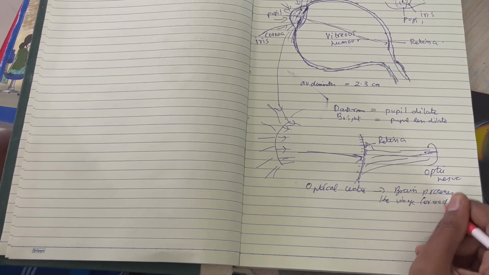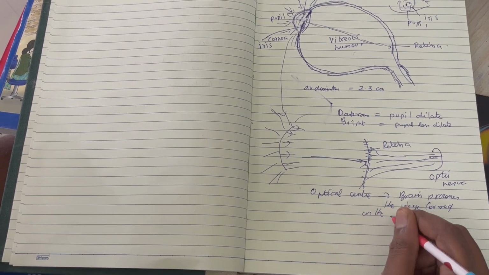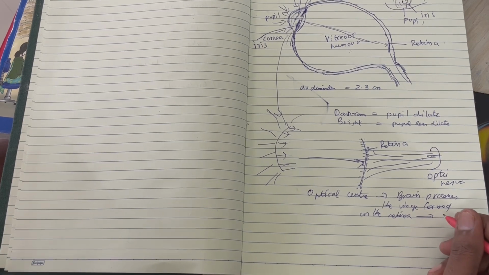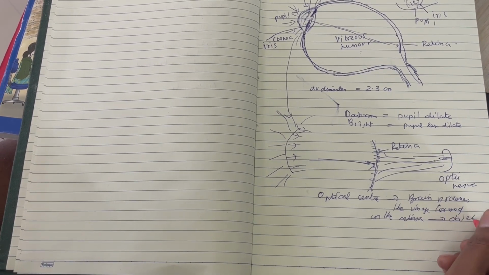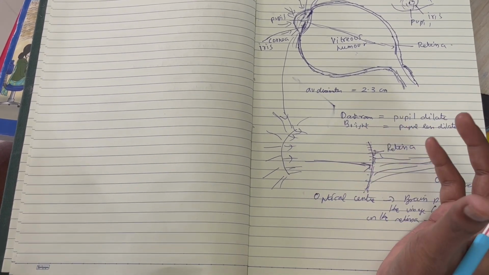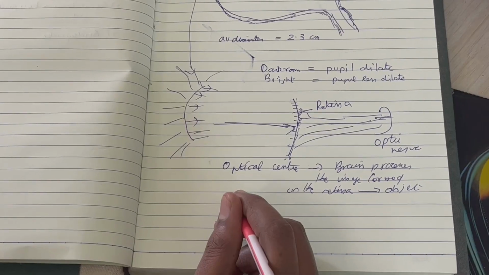It's by this processing in the brain that you are able to understand an object. So you get to know what an object is. Suppose you are seeing a tree, you get to know it's a tree by this process.